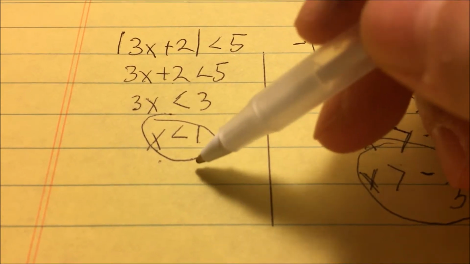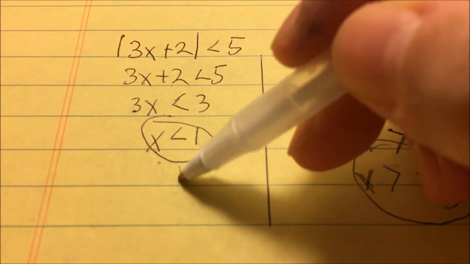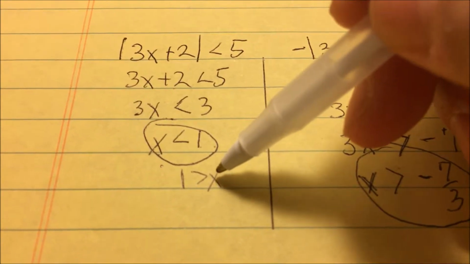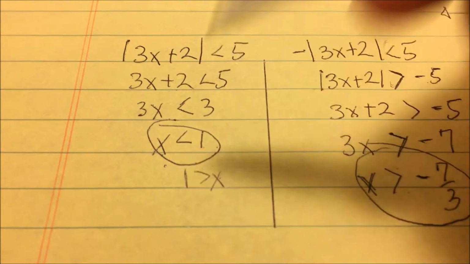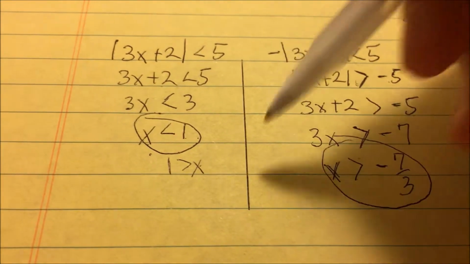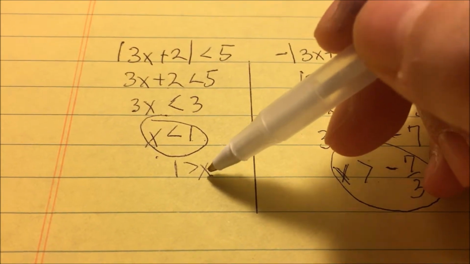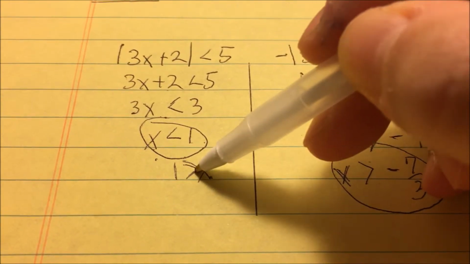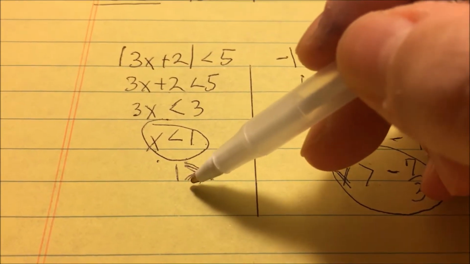I know people get confused because sometimes this flips over and it goes something like this, and then people get confused. So you always read from the variable to the number. So it doesn't matter which direction it is, you just start with the variable. So if this variable is right here, we say x is, and this is a closed mouth right there. So it has to be less than.